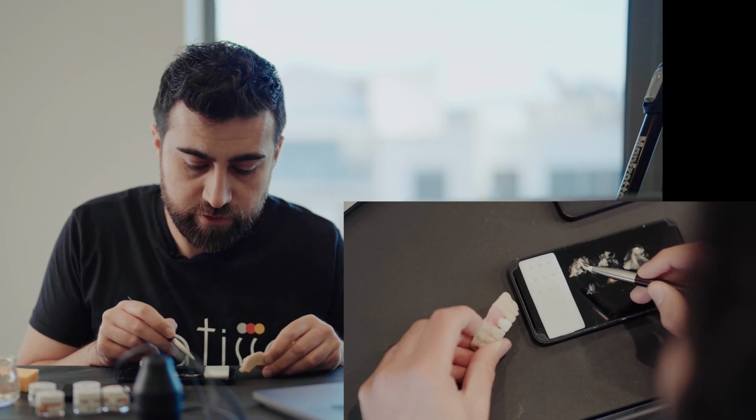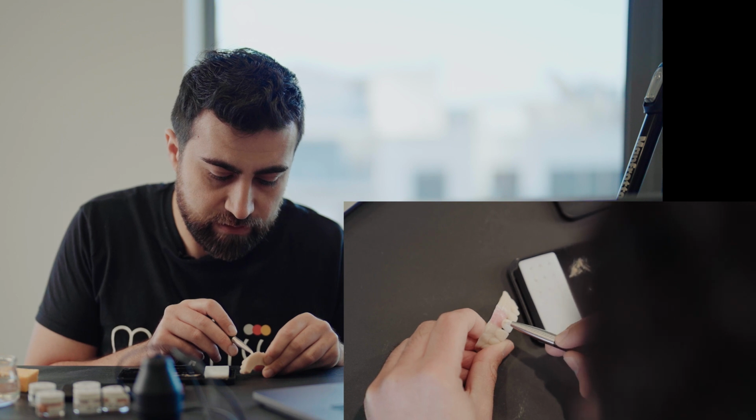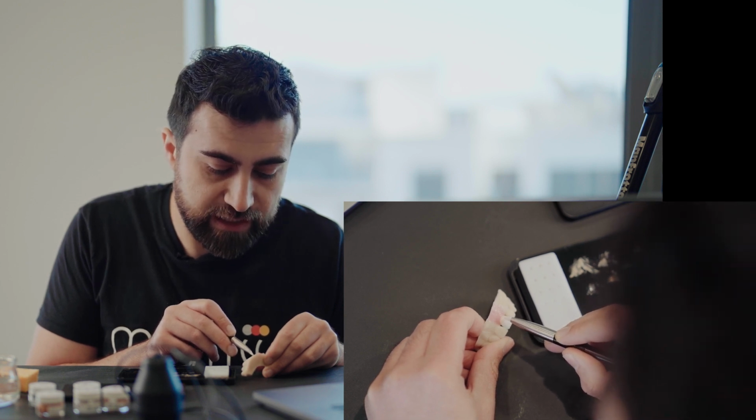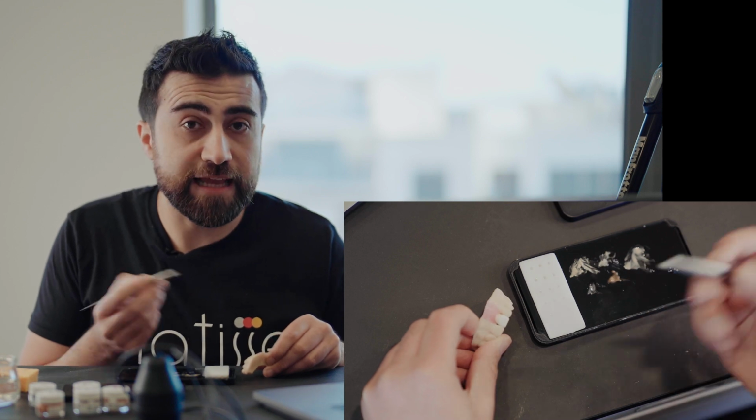Then you can use a brush to paint it, or you can use this rubber point to control the thickness and have a very efficient way of applying the stains on the crown. Also, this will be in the staining kit that Smilon is developing. So I use this rubber tip to easily control the stains. It's basically like painting dentin layers.